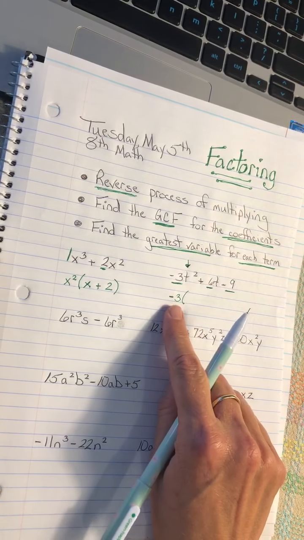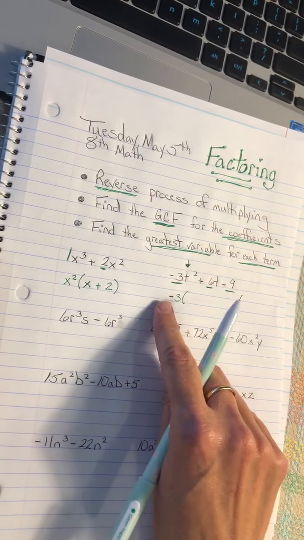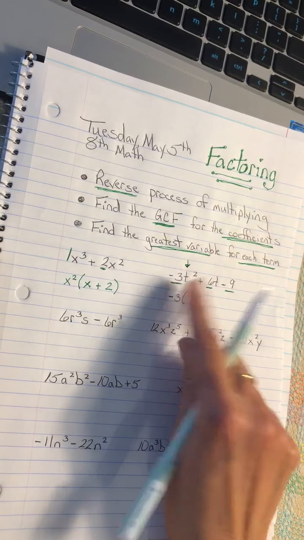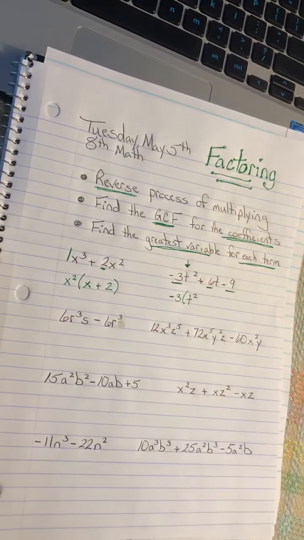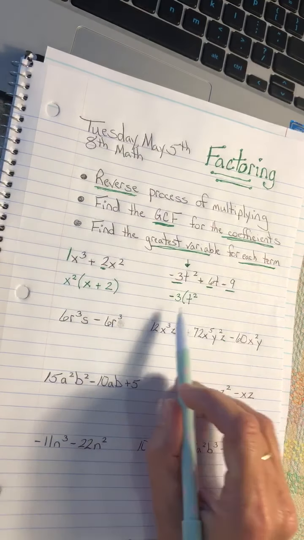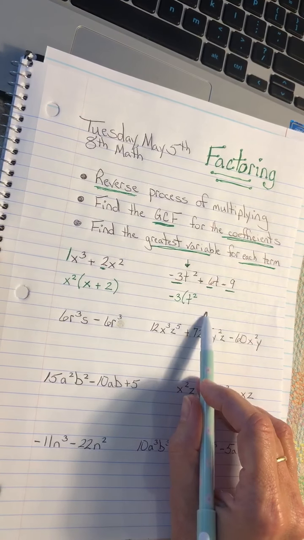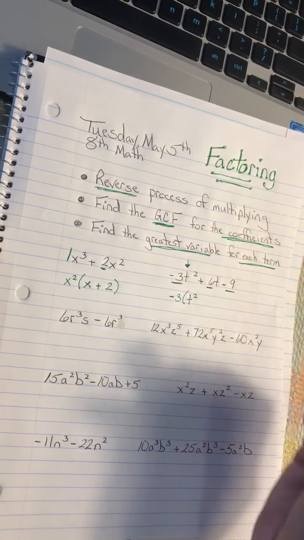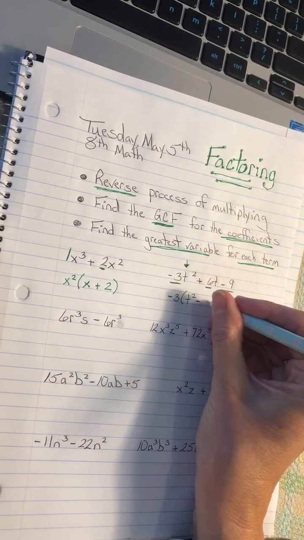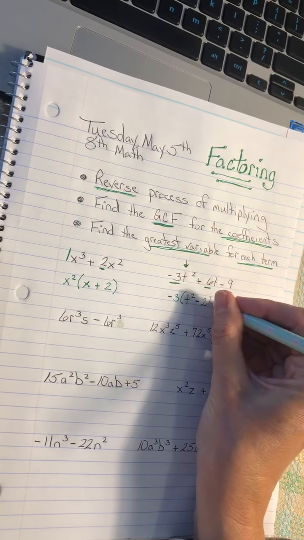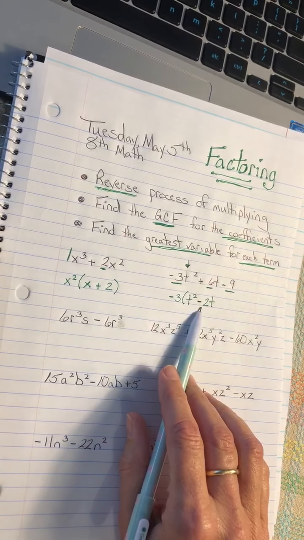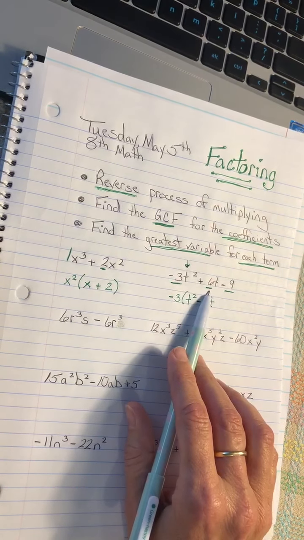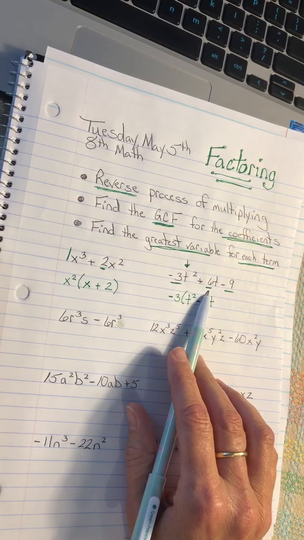So I'm going to pull out a -3. -3 times what gives me -3t squared? So I put a t squared in there. -3 times what gives me 6t? I need to put -2t, because -3 times -2t gives me a positive 6t.